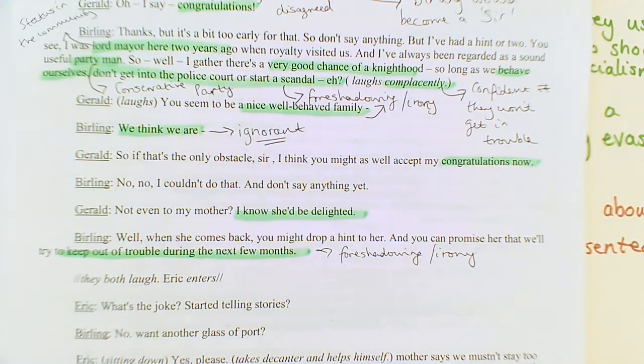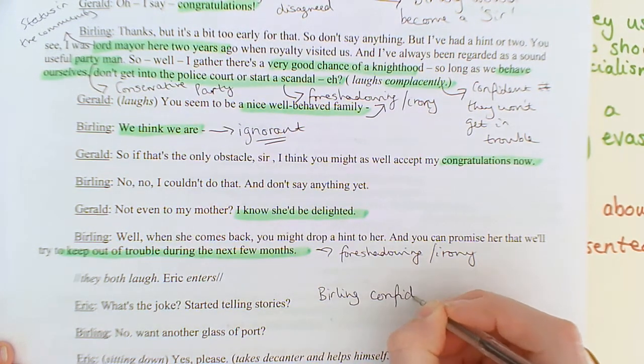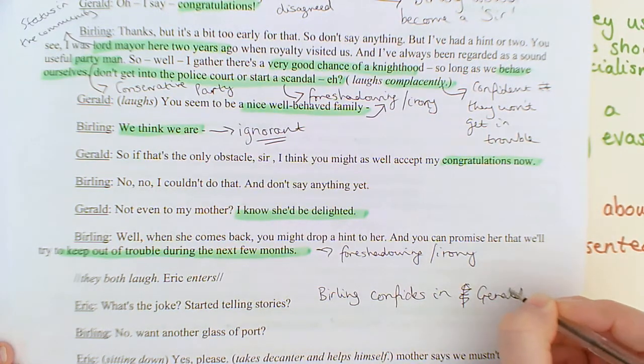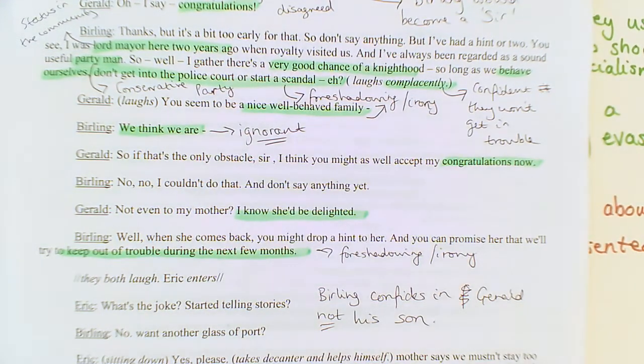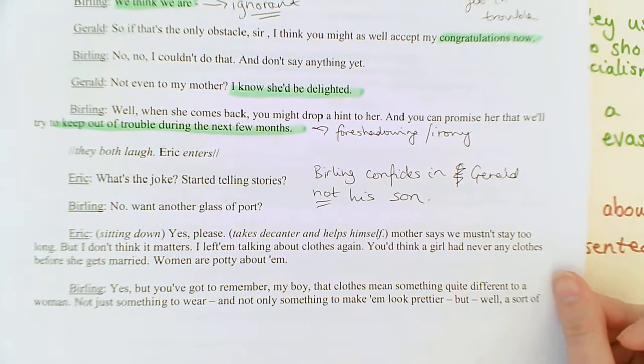They both laugh and Eric enters. What's the joke? Started telling stories? And Birling says, no, want another glass of port. Now it's interesting here that Birling confides in Gerald, not his son. Now, it could be because he thinks it's not going to really affect Eric too much, but it's still interesting when you think about our knowledge goal today, about thinking about the difference in the relationship, that he chooses to confide in Gerald. Gerald is the one he cares about impressing, rather than his own son.